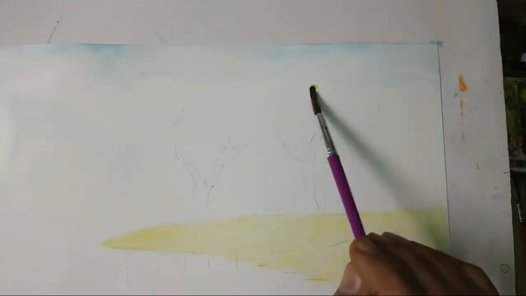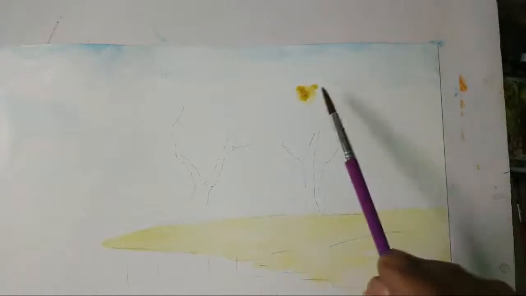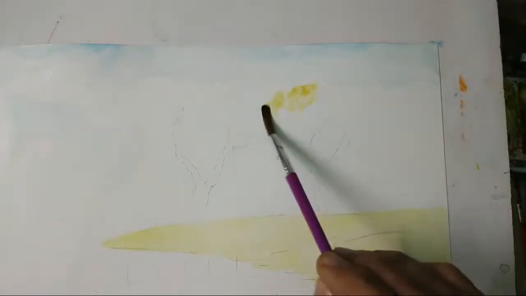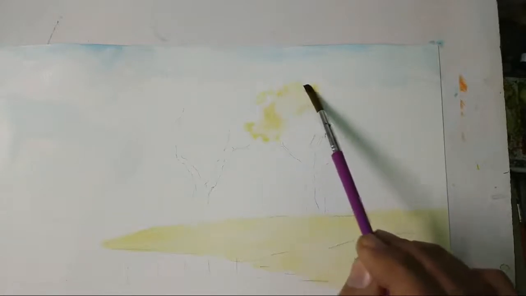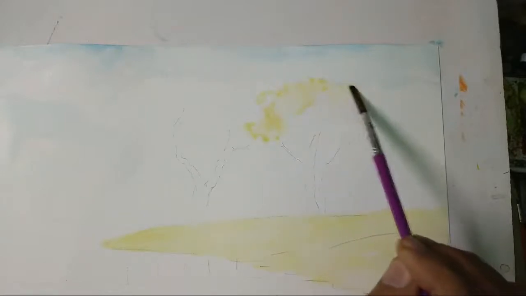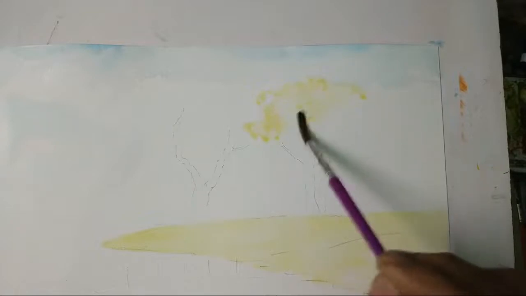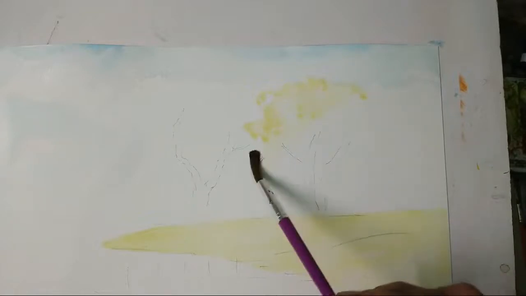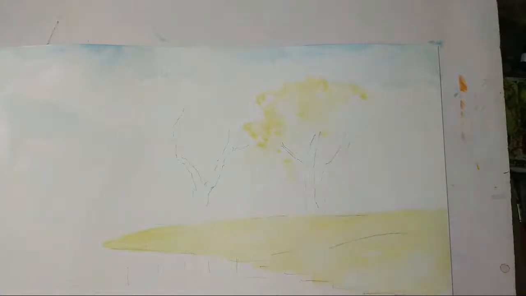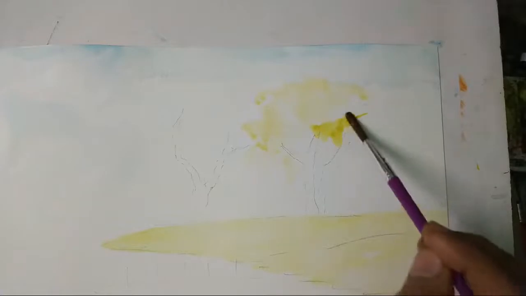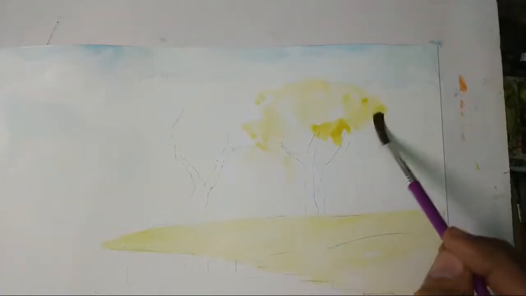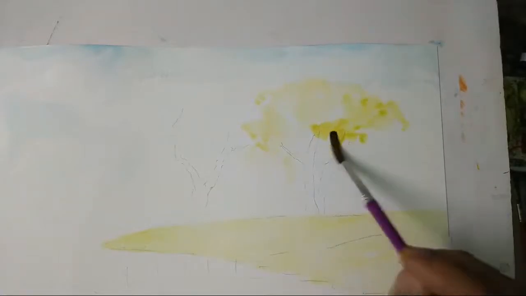Now the trees also have to be painted. The top of the tree will be kept light, and I am using yellow to create the top part of the tree. And just see the effect of the tree which has to be done. In between you will leave some areas light, and the right side of the drawing and painting will be dark.